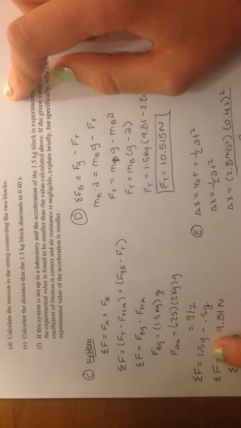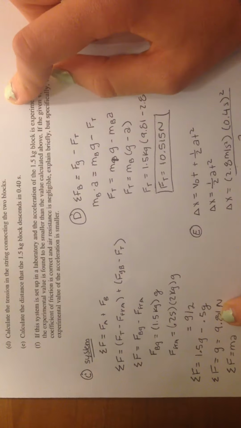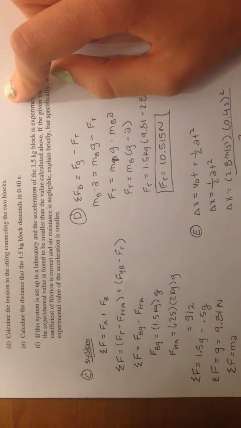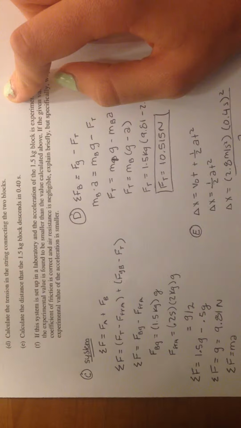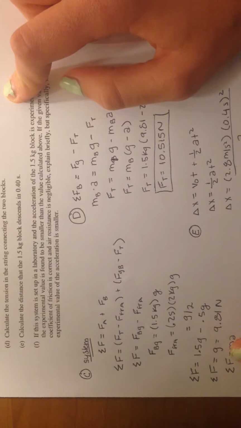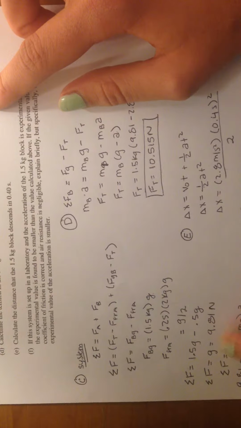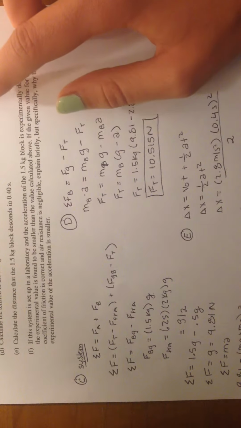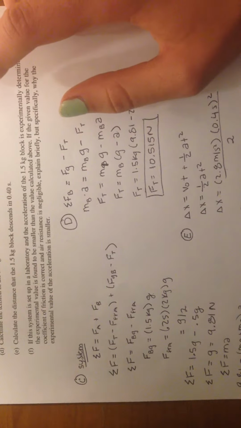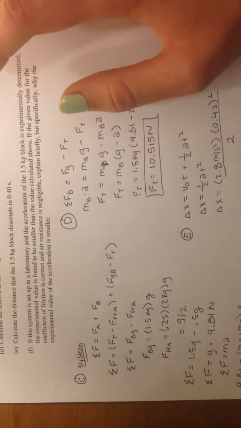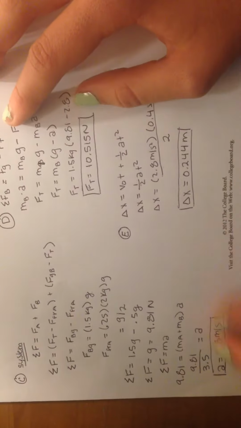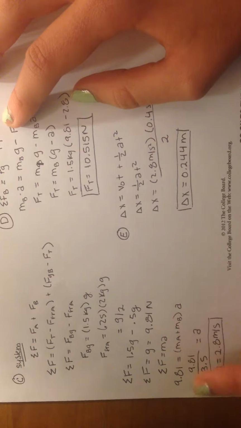So we plug all that in and we have 1.5g minus 0.5g, and I just didn't feel like writing out 9.81, but that's what gravity is. And so when you have 1.5 minus 0.5, then we're left with just gravity, so 9.81 newtons is what our sum of our forces is equal to. And again, the sum of forces is equal to mass times acceleration.